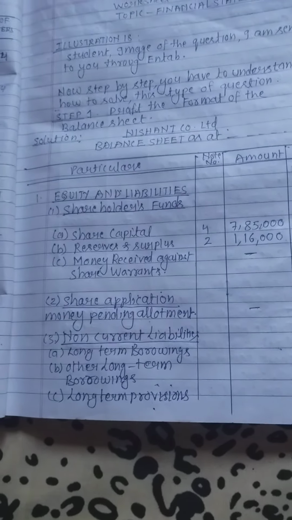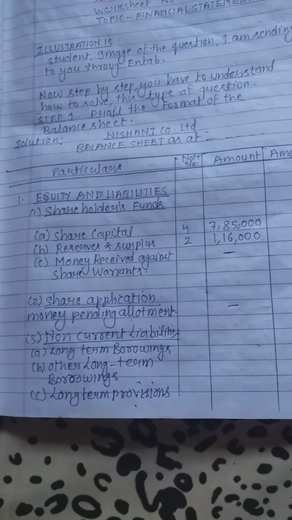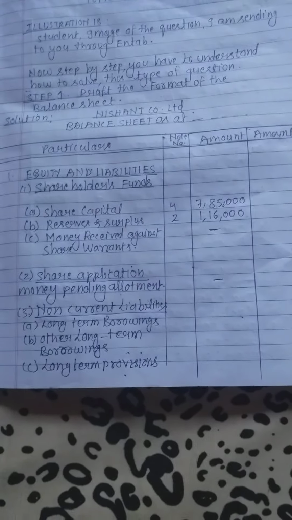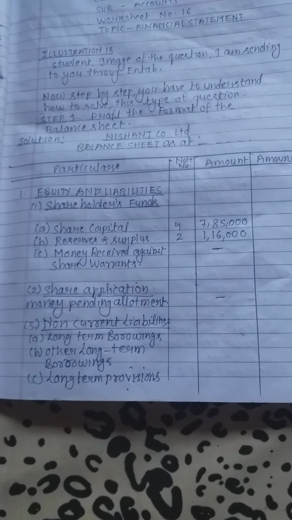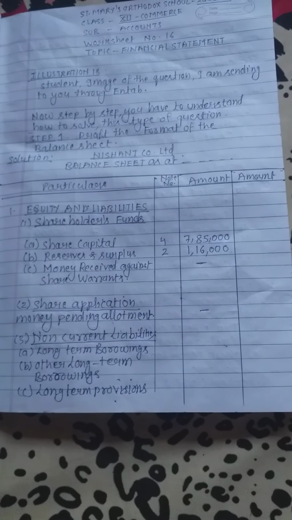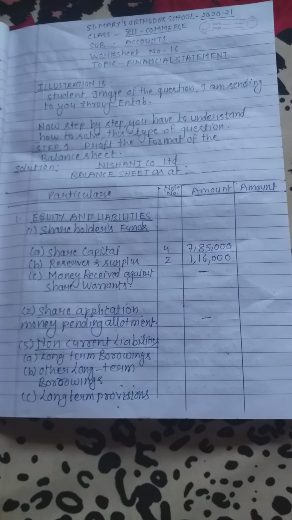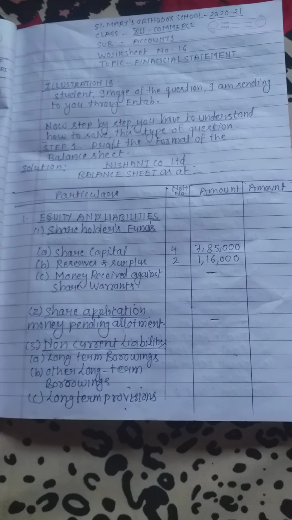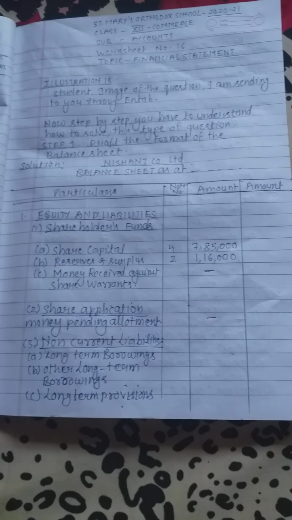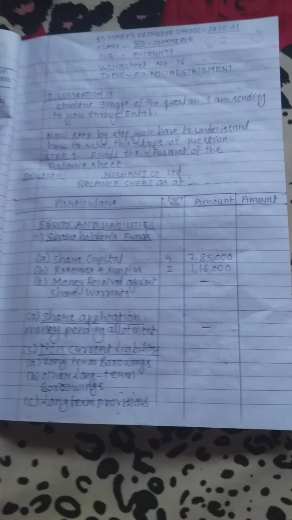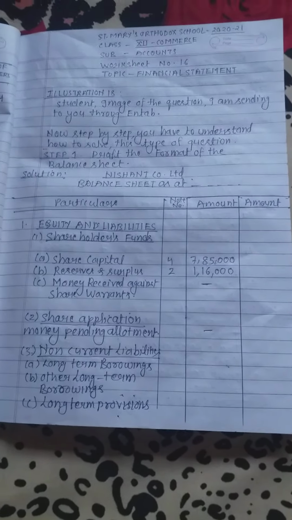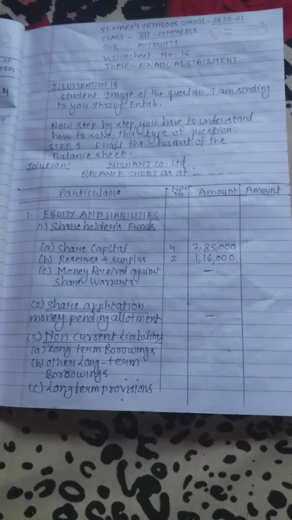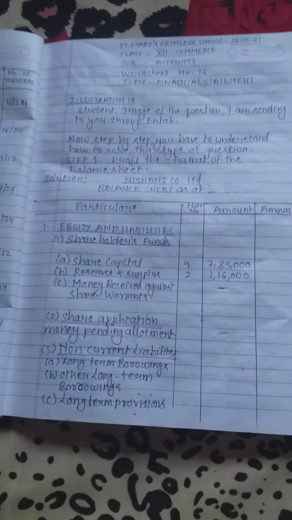Just ignore all the figures, because usually this question is of 12 marks, and the drafting of the balance sheet and putting only heads and subheads, even without putting a single figure, will give you at least 5 marks out of 12. So heading, subheading, a complete and proper format is very necessary while attempting this type of question.